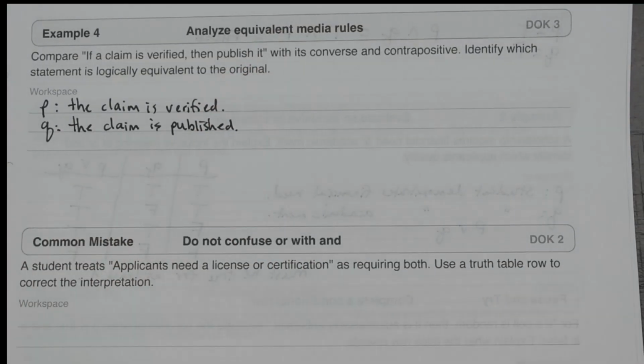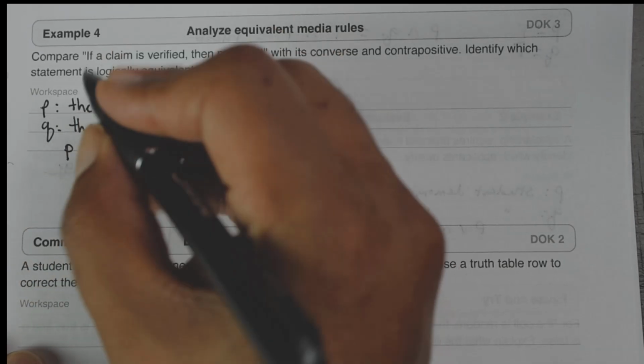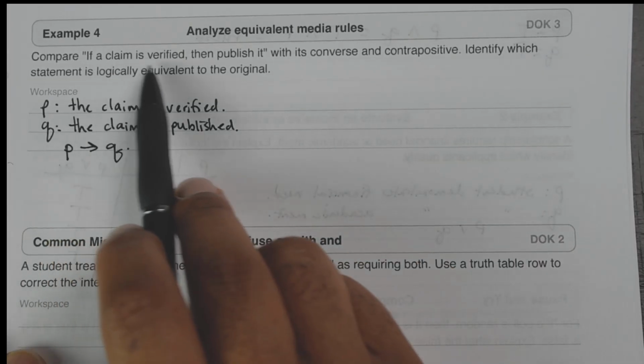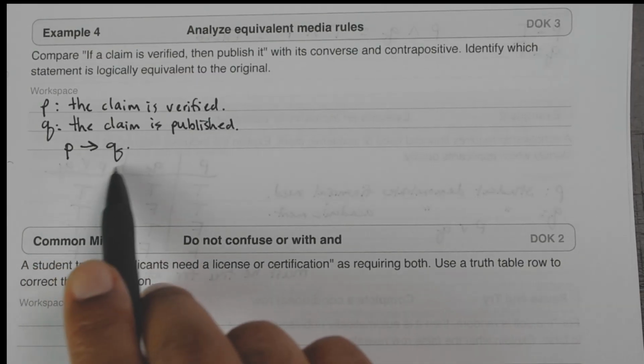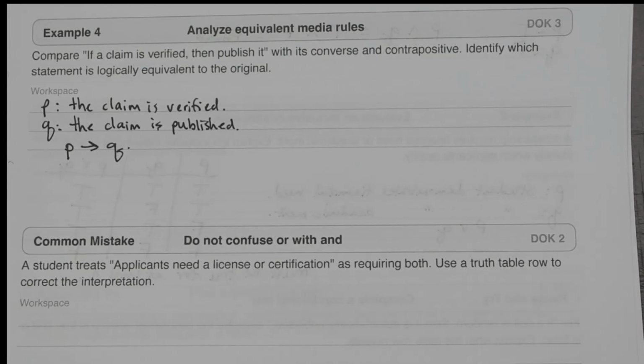The original conditional is if P, then Q. If a claim is verified, then publish it. In context, if the claim is verified, then the claim is published.